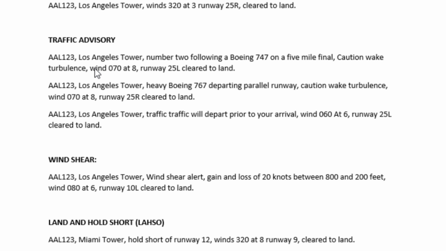Caution wake turbulence, wind 070, runway 25 left, cleared to land. I didn't type here the construction, but it's the same. You just say if he's number 1, 2, 3, the aircraft type that is in front of him, how many miles he's from the final, and the caution wake turbulence, and then you say the wind, runway, and instruction. So it's pretty simple too.